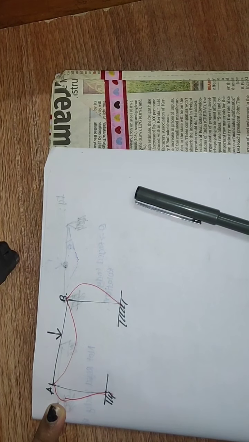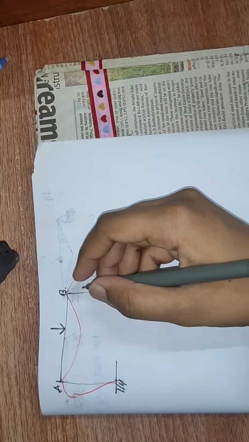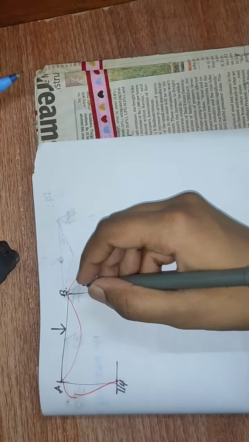Due to the load application, this frame gets deflected. At the fixed support the slope is 0, and at the joint the slope is not equal to 0.